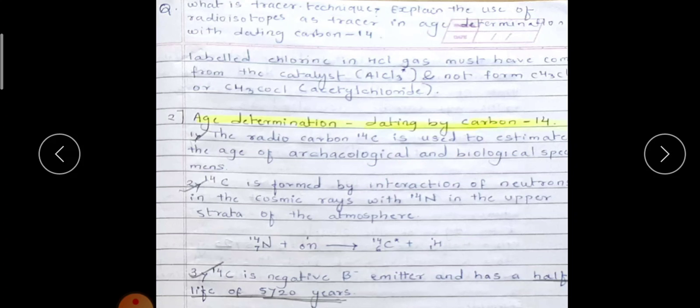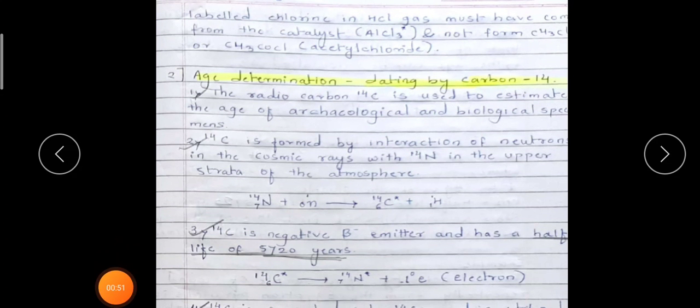It is a very useful technique for the determination of the age of ancient things. It mainly deals with the archaeological branch. Here, the age determination of the archaeological and biological specimens is done. The radioisotope 14C is used to estimate the age of these particular archaeological and biological specimens.